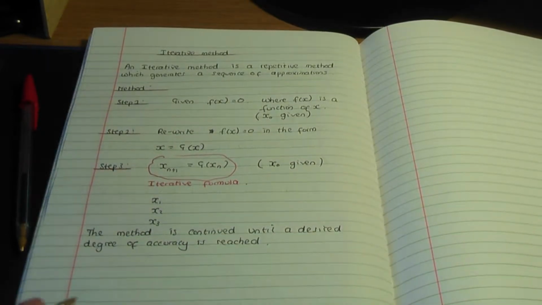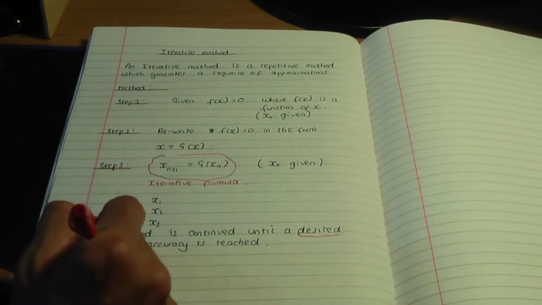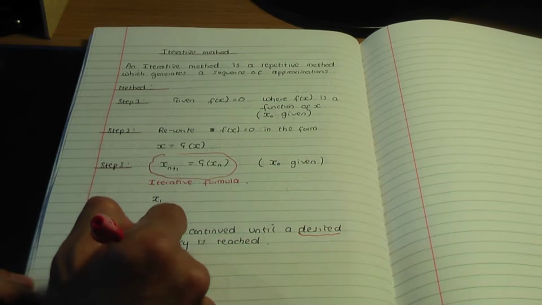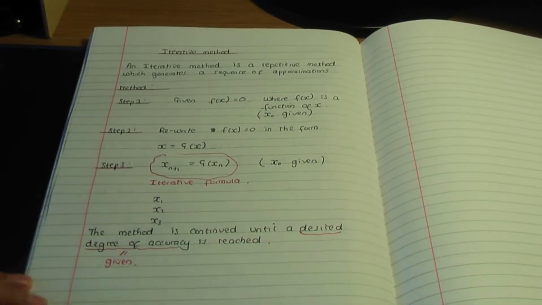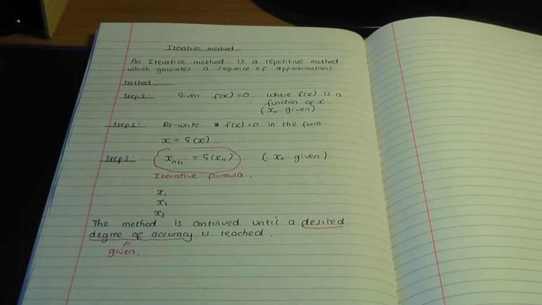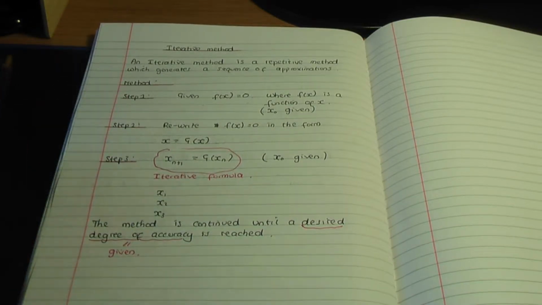And this desired degree of accuracy, as I say, will be given to you. It should be given in the problem. So that is the iterative method. These are the steps involved for the iterative method.